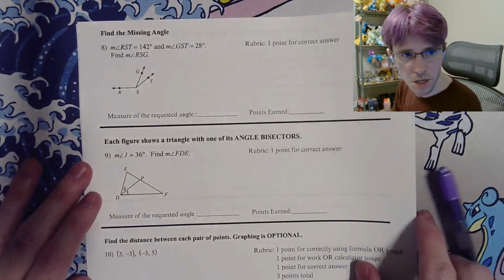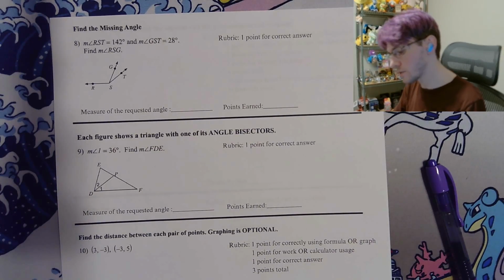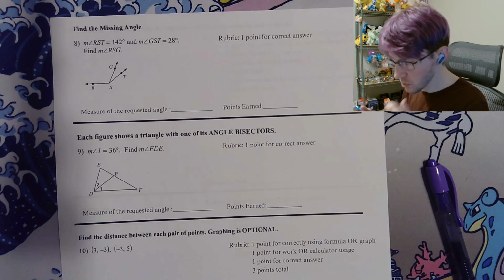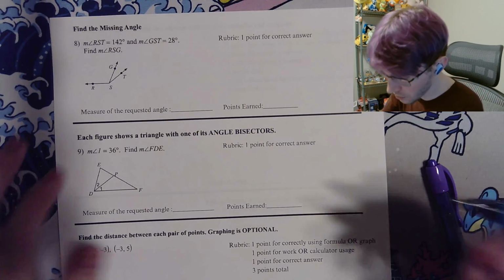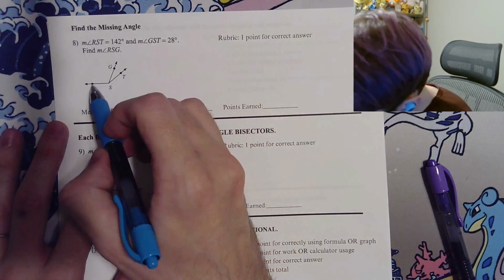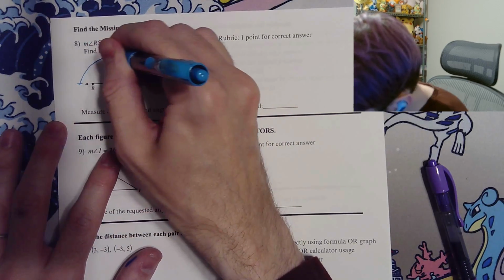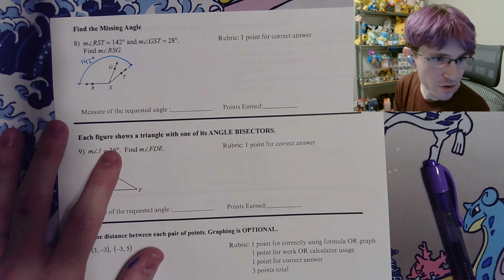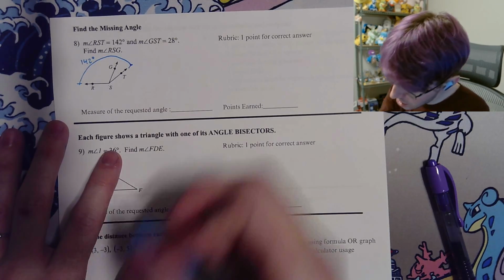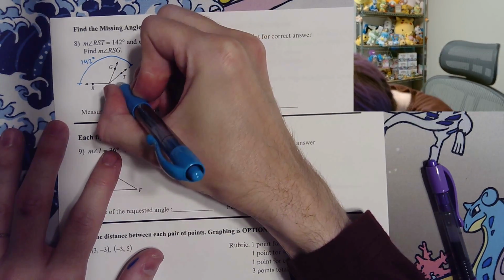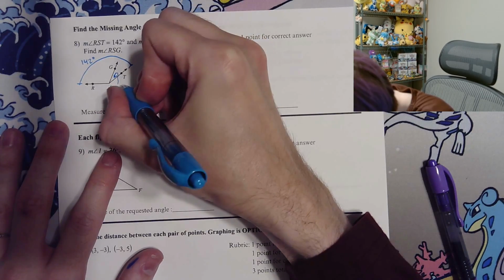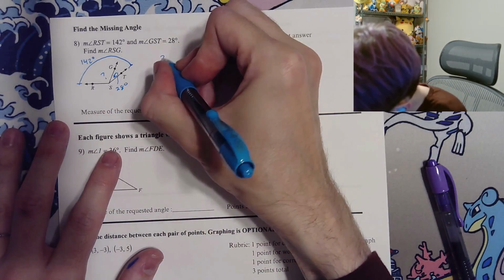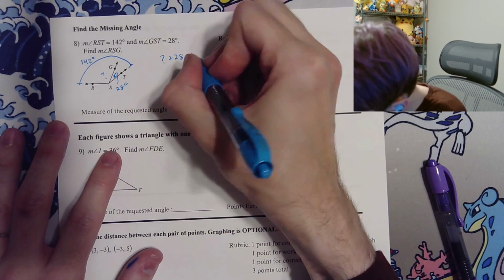So this question is going to be almost exactly the same as that previous one, where we were trying to figure out the portion of a line segment that was missing. In this one, we're going to be figuring out the portion of an angle that's missing. So it says that RST, this whole thing all the way around, is going to be 142 degrees. And GST, this small one right here, usually we have to draw a little arrow like this just to point to it, is going to be 28 degrees, and this is the one that we don't know. So setting up a little equation, the question mark plus 28 is equal to 142.